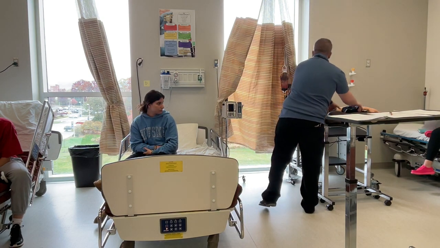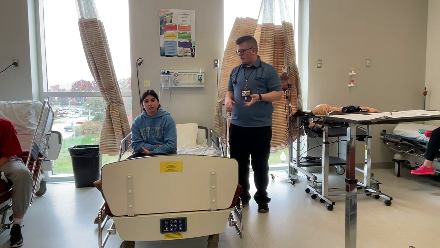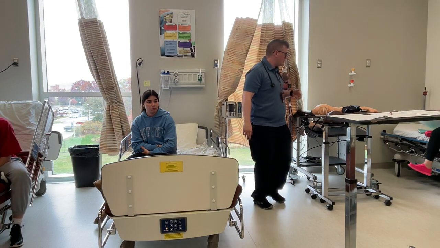Perfect. I also counted her respirations while I was doing the apical pulse. You don't want to tell the patient that you're counting respirations, and we're at 16 even and unlabored breathing pattern.